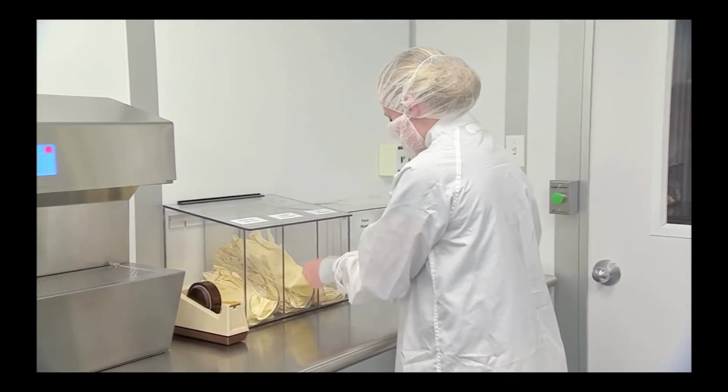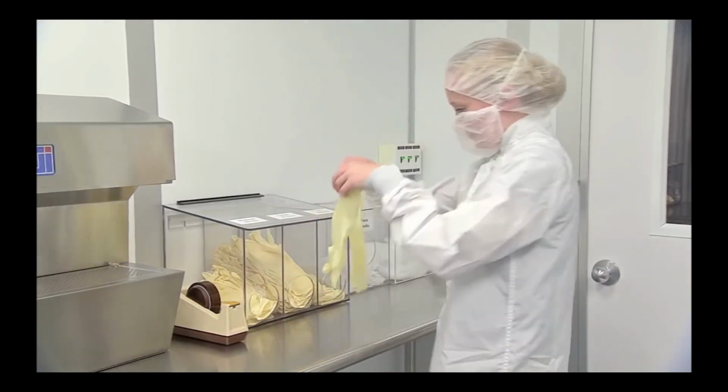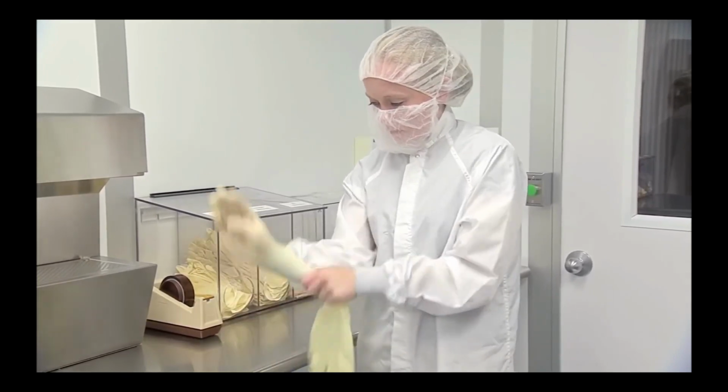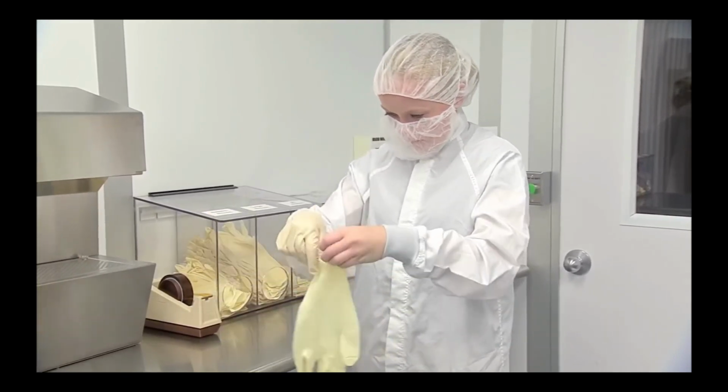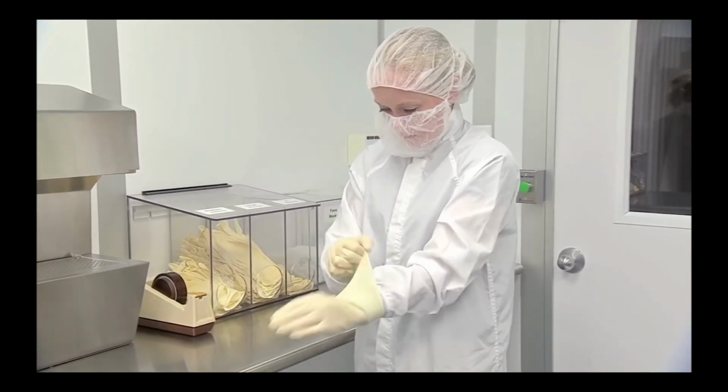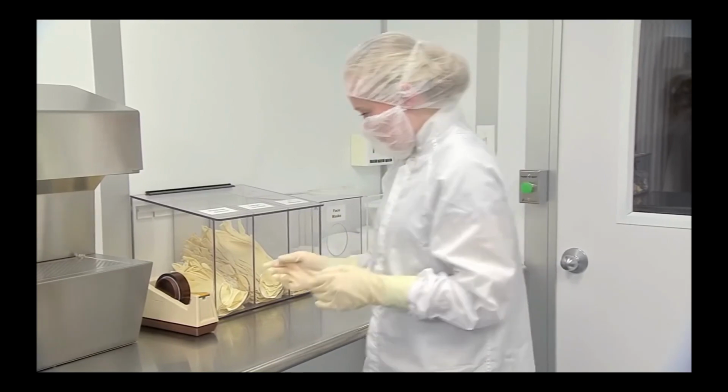Finally, obtain clean gloves. The specific type of glove approved for your area depends on the hardware and operations you will be performing. Always handle gloves by the gauntlet, and do not touch the finger and palm portion of the glove. Pull the gloves on and make sure the gauntlet of the glove covers the wrist of your smock.